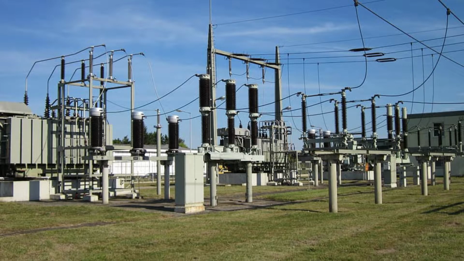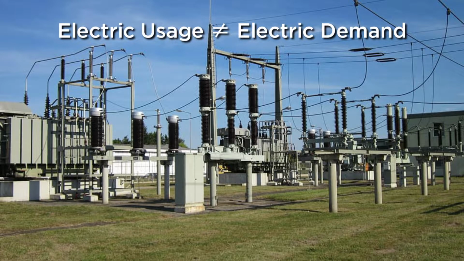Electricity is typically the most expensive utility for food processing facilities. Therefore, optimizing certain aspects of your facility can have a serious impact on monthly electric bills. For those of you unfamiliar, electric usage and electric demand are not synonymous terms.